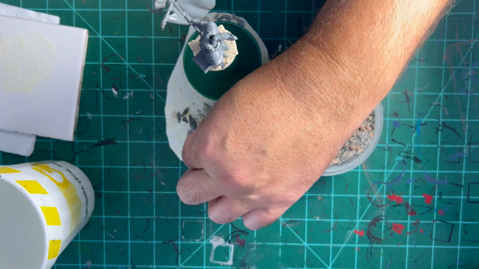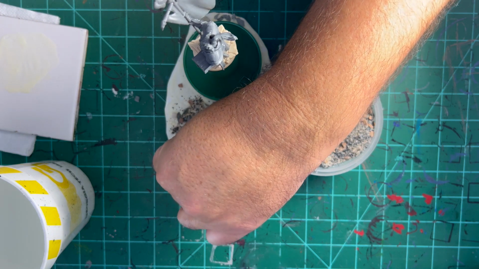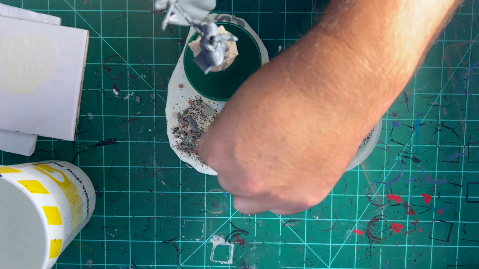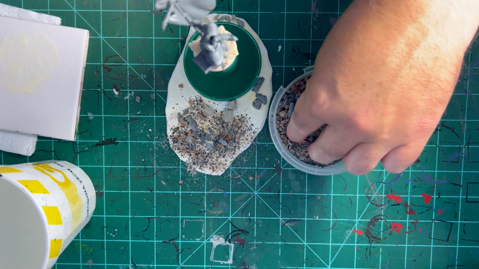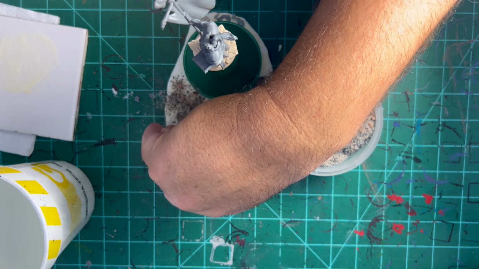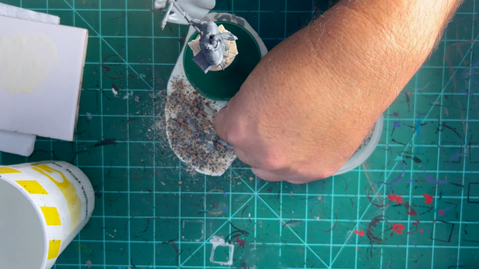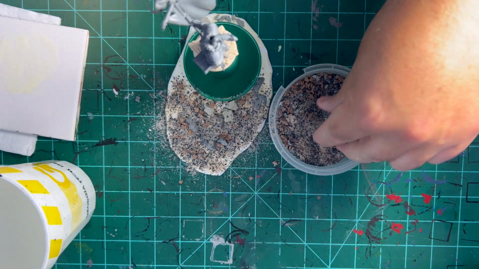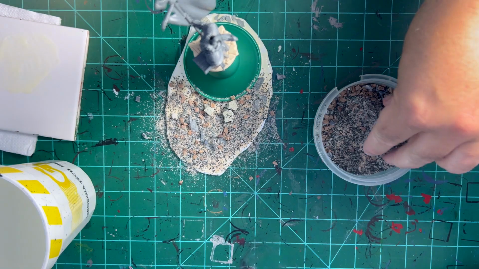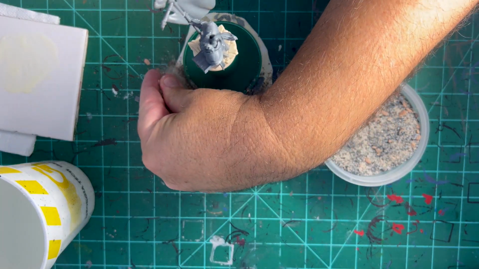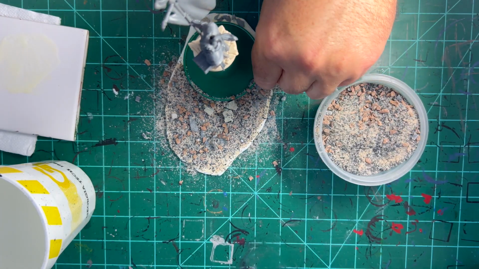All right, and then what I'm going to do is take some of this sand and sprinkle it on here. I don't have to be really thick with this. I need good coverage, but I don't need to do heaps or anything. That's why I'm being careful about how much I put out. Once this is covered, I'm going to let it dry for about 20 minutes, and then we'll pull it up and do the next step, which is priming.